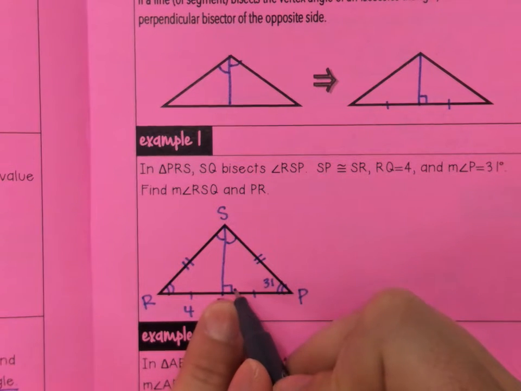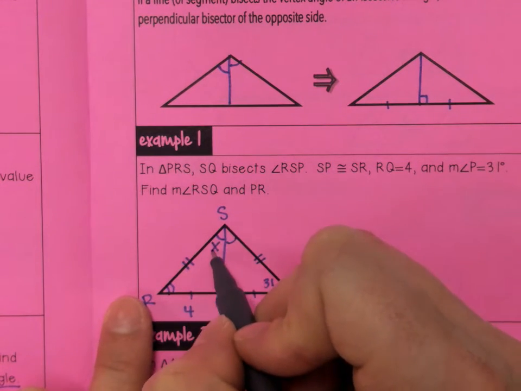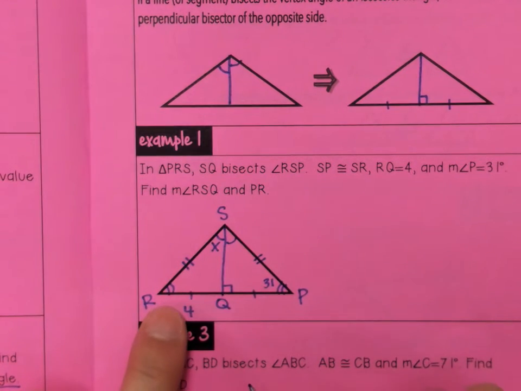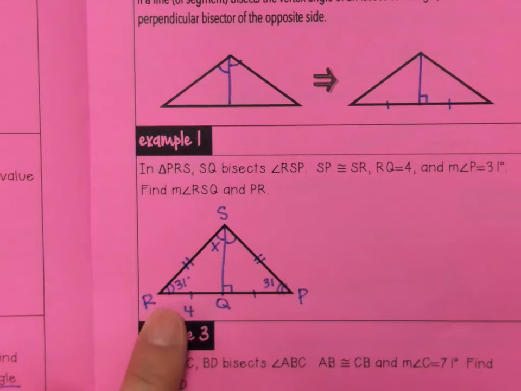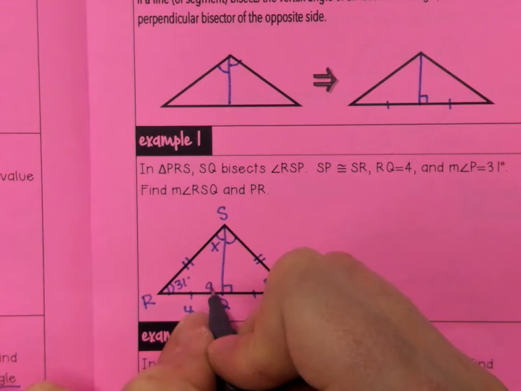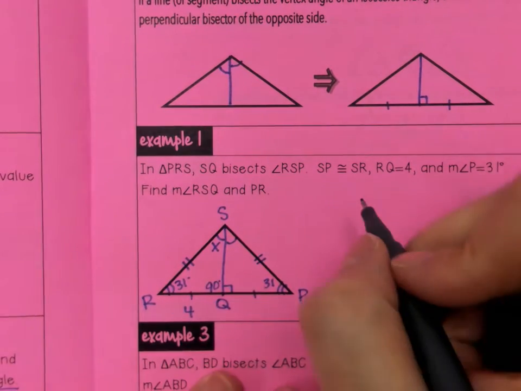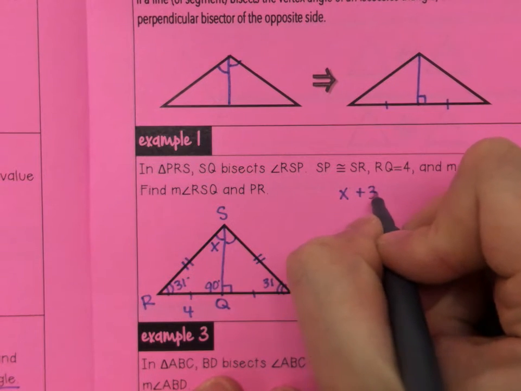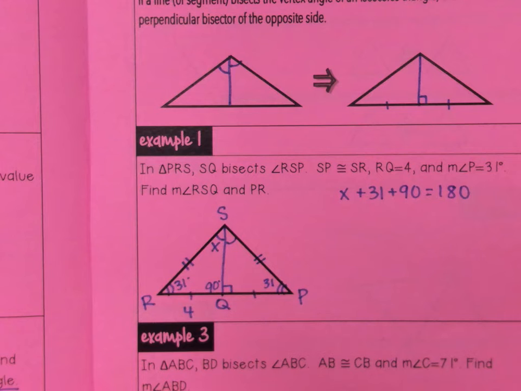How many degrees does this little box mean? 90. So if we are looking for angle RQS, we're looking for this angle up here. Angle R has to be the same as angle P, so I'm going to label this as 31. And then this we know is 90. What do you know about all three angles in a triangle? They add up to 180. So I have x plus 31 plus 90 equals 180. Solve it.